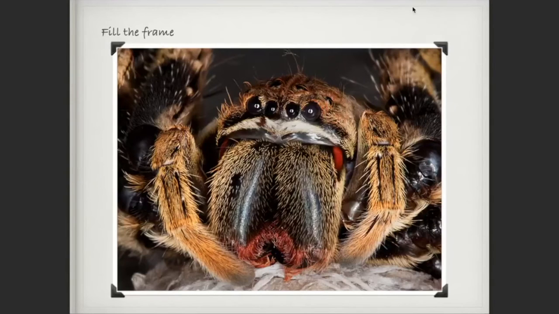Now this photo, I'm sure, caught your attention quite quickly, whether you are scared of spiders or not. This technique is called fill the frame, where you make sure your whole subject is filled within the frame, and it creates a very bold effect.